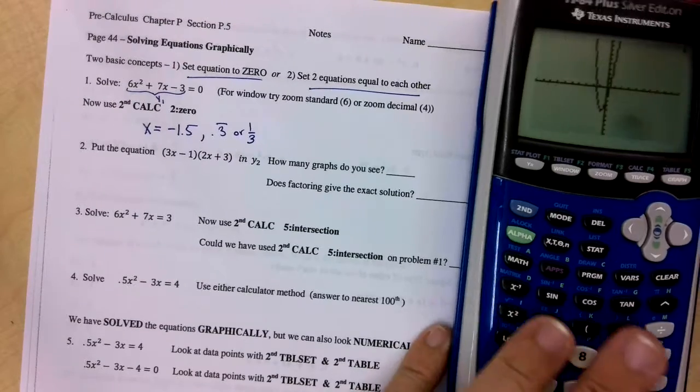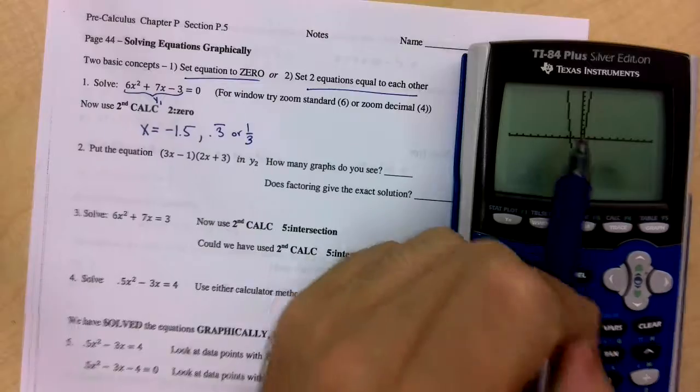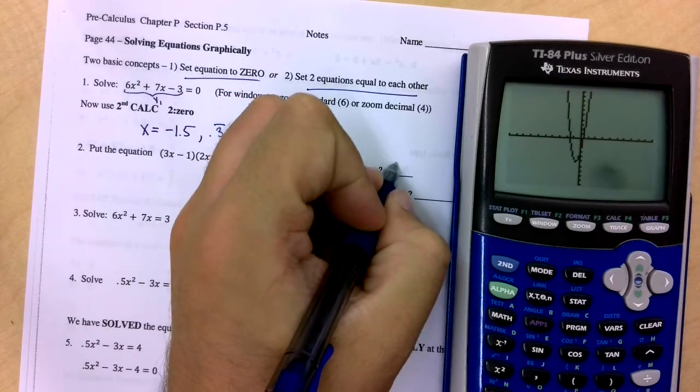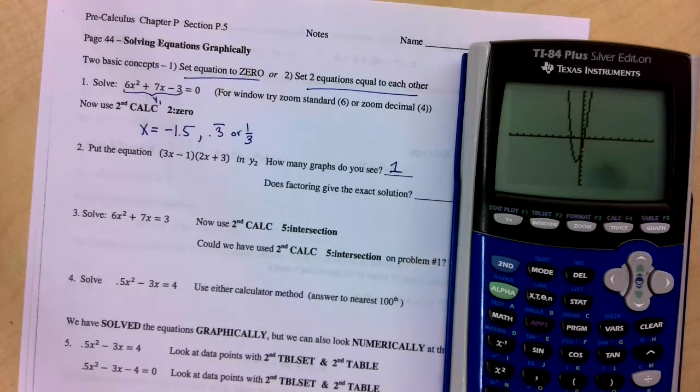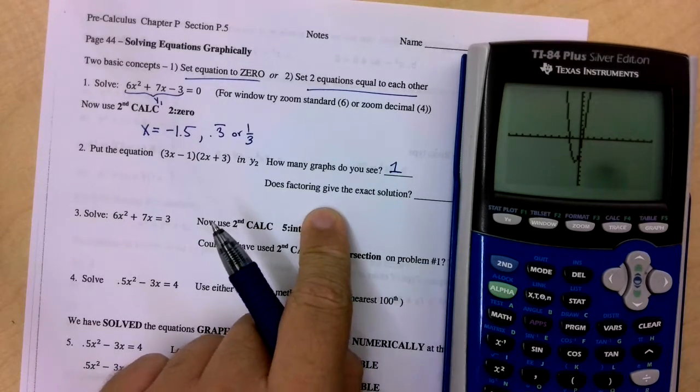Then if I hit graph, how many graphs am I seeing? Because I've got two things in, but nothing new popped up. There is only one graph on here. So does factoring give exact solutions?